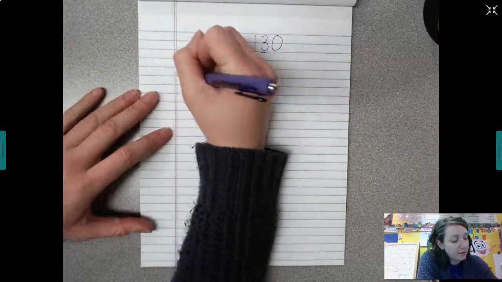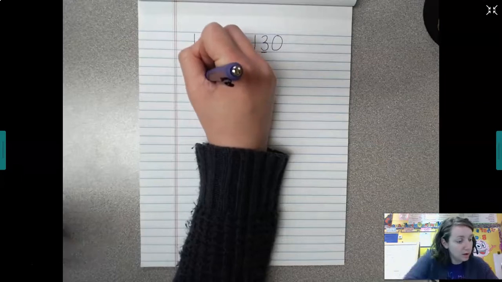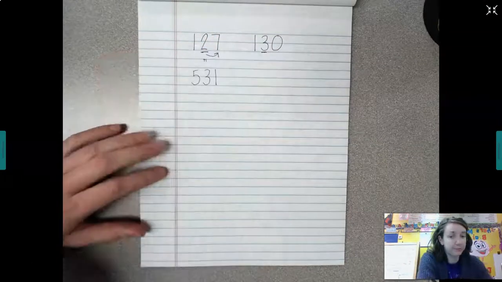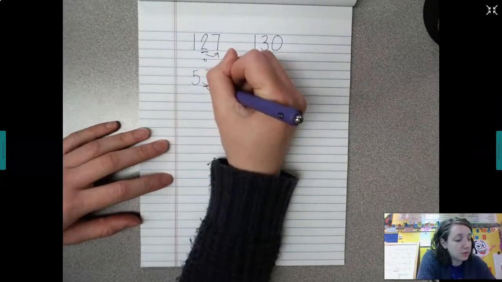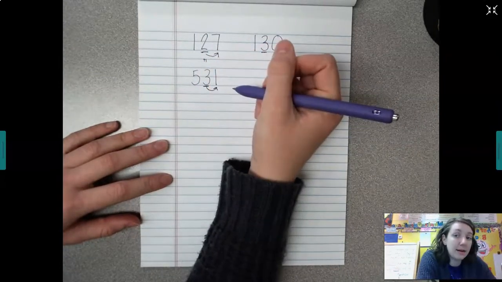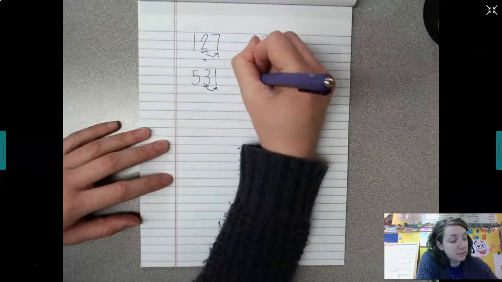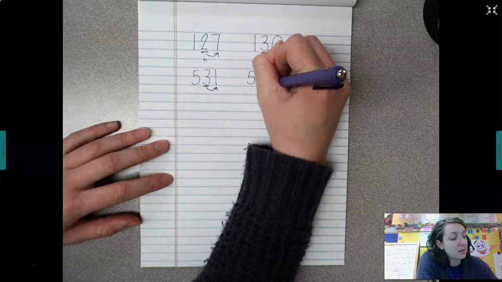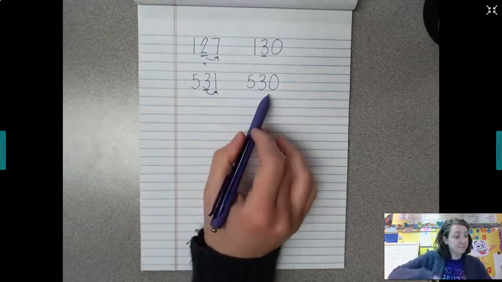So let's say we had 531. Well, tens again, I mark my 3. I look next door, it's a 1, so I'm not going to add anything. So the hundreds place will stay the same, the tens place will stay the same, and then the ones place will become 0. So 531 rounds to 530.